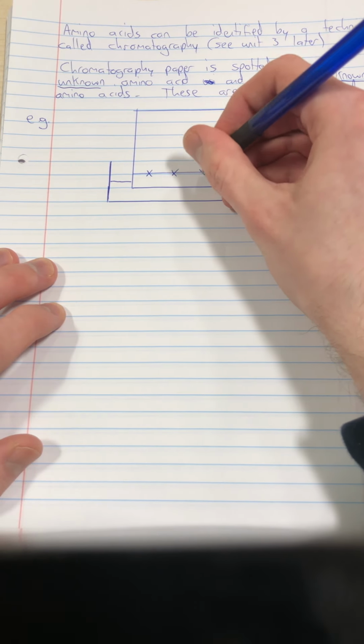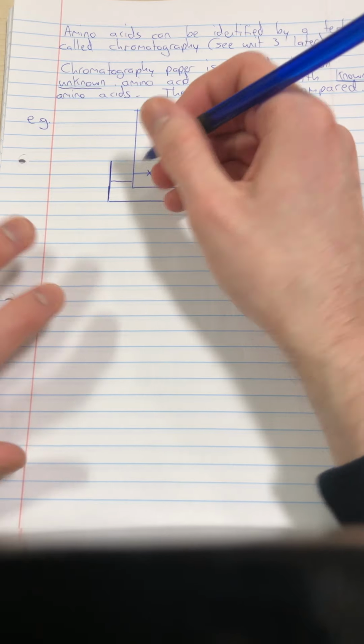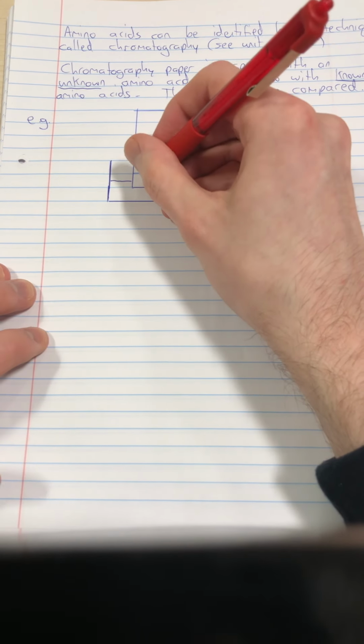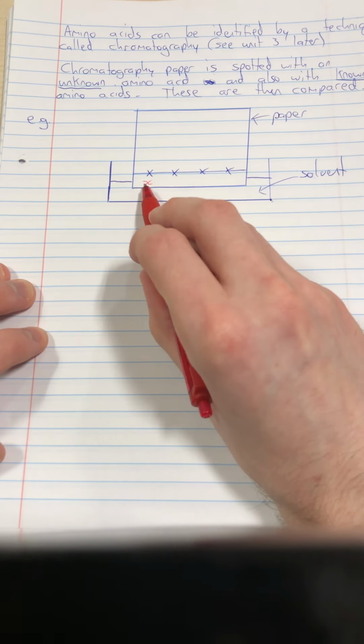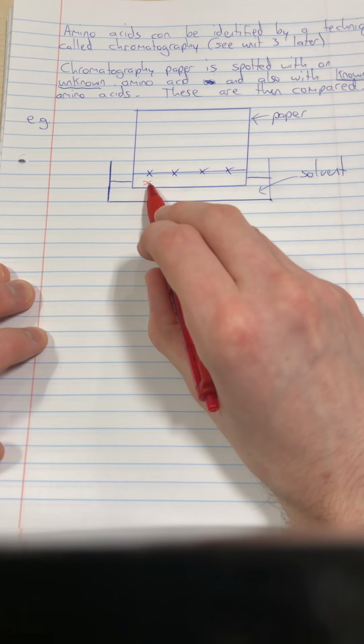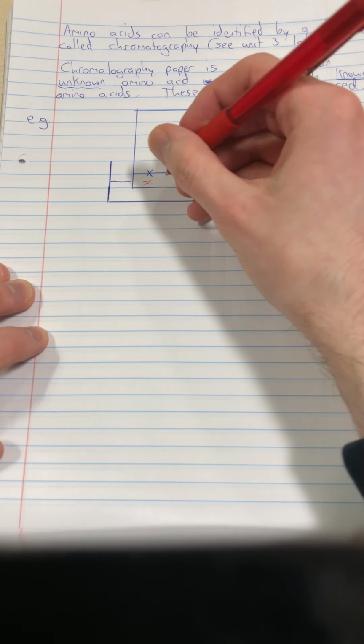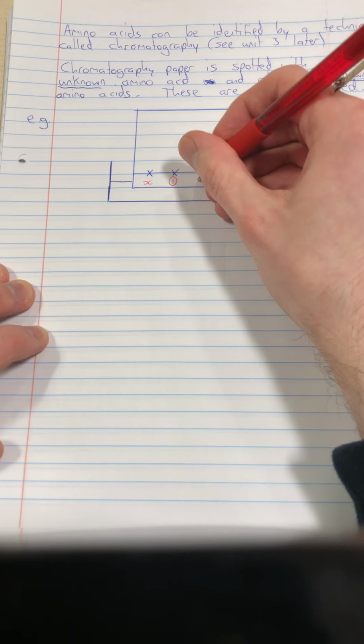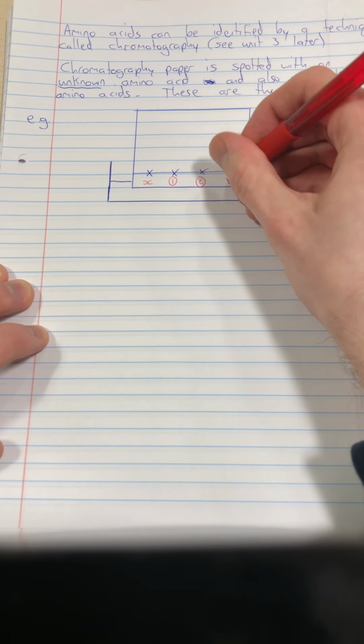Now, what happens is we draw a line here with, say, a pencil or whatever, and then we spot it with 4, or as many as you want, I suppose. We spot it with amino acids. Now, we spot it with an unknown one, one that we're trying to work out what it is. Okay, we'll call that X. And then we spot it with known amino acids, in this case 3.